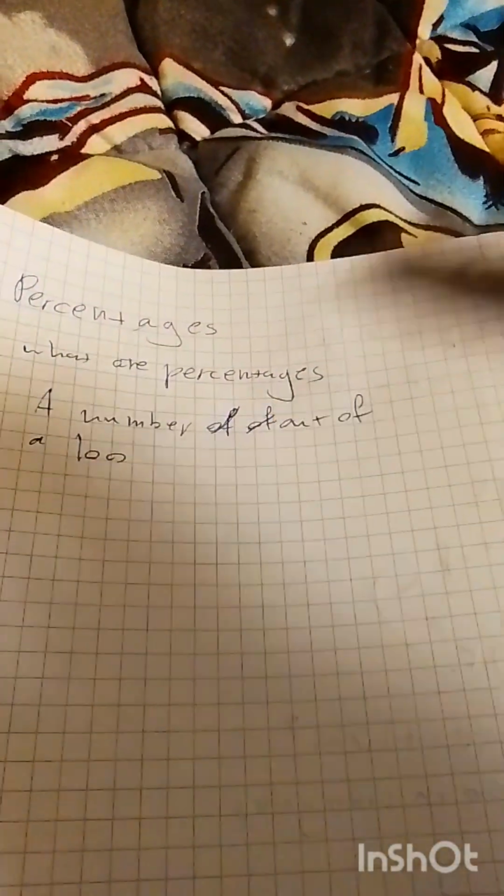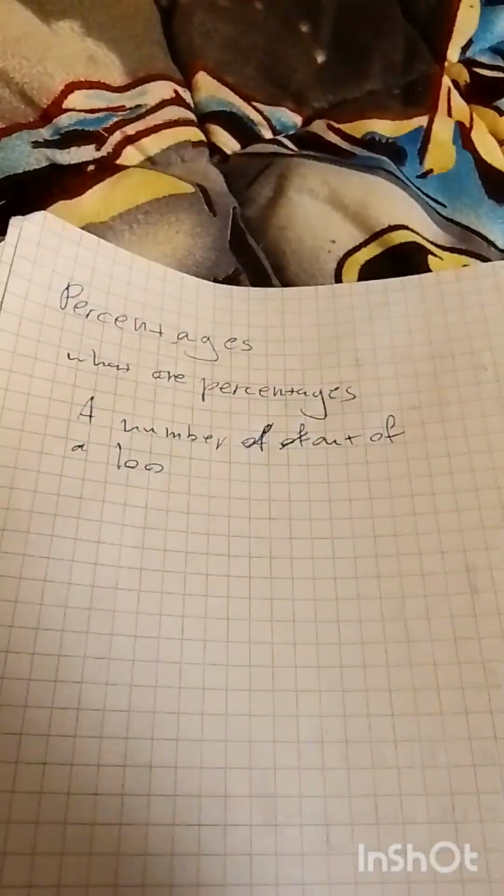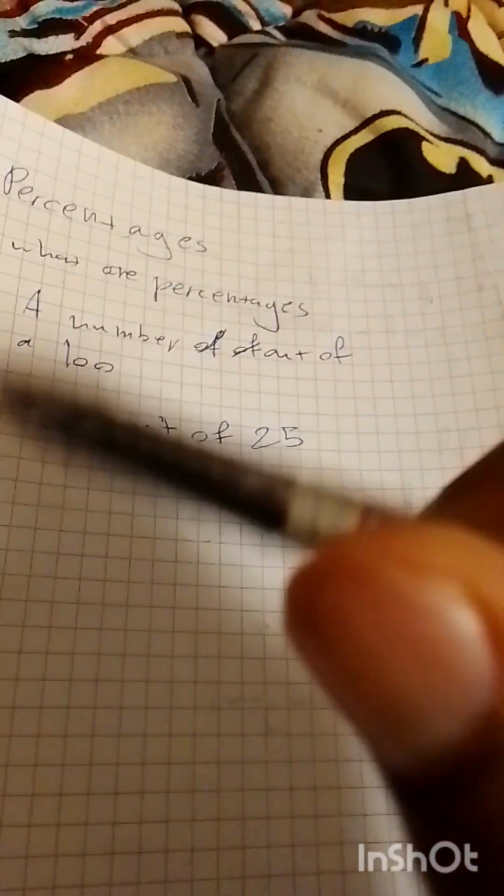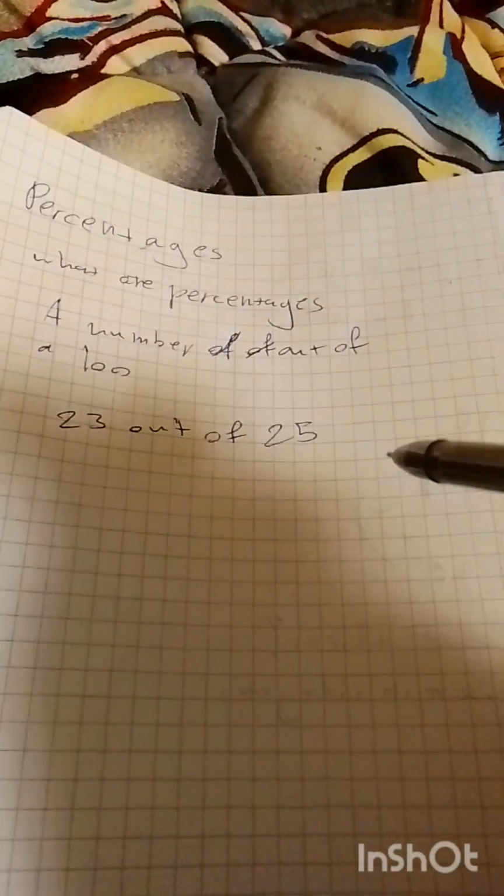So hi guys, we're going to be talking about percentages. What are percentages? A percentage is a number out of 100 or out of another number. An example is 23 out of 25. How do you find the percentage?